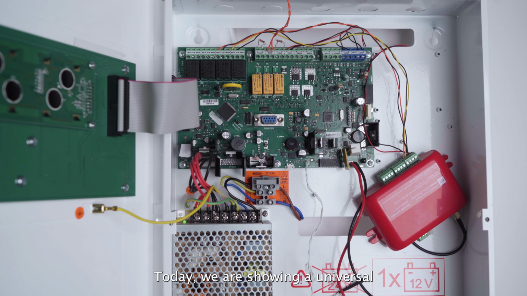Today we are showing the universal way to use our communicator for fire alarm panels. Basically, if you have a panel with relays, we are going to show you how to use a communicator with any alarm panel on the market. If you have an alarm panel that has programmable relays and programmable relay outputs, you can use it with our communicator without any problem.